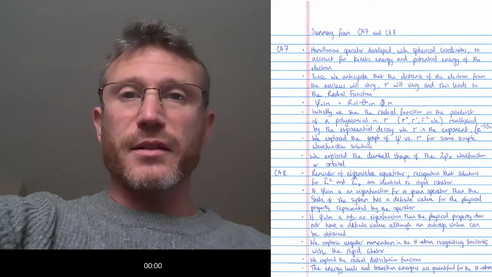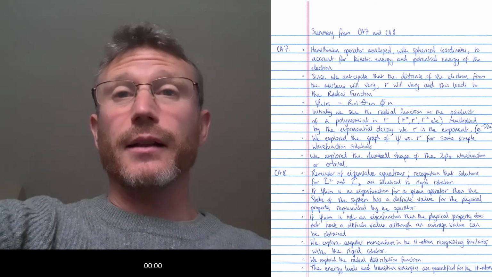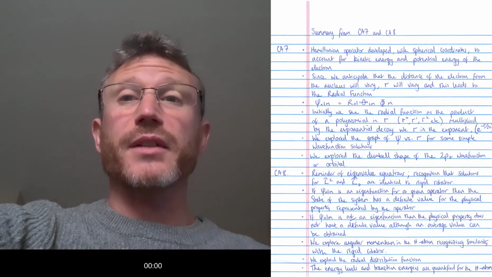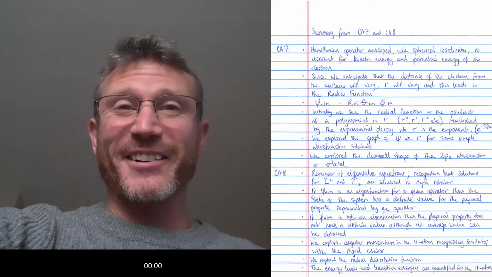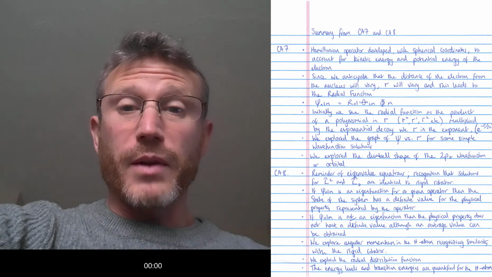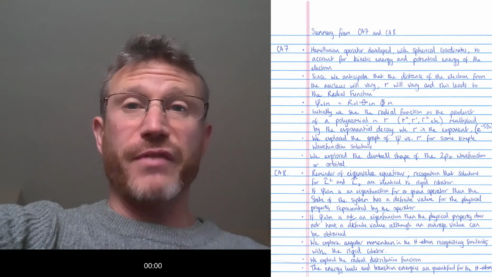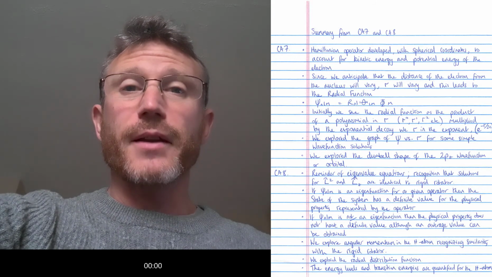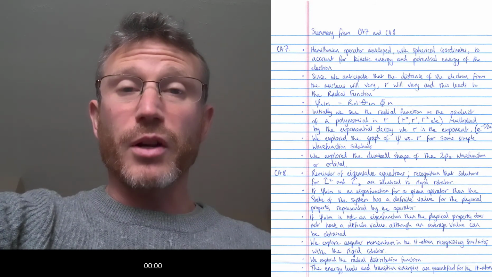That of course means that if psi NLM is not an eigenfunction, then the physical property does not have a definite value, although we can figure out an average value, and we looked at that through the expectation value calculation in earlier chapters of McQuarrie.